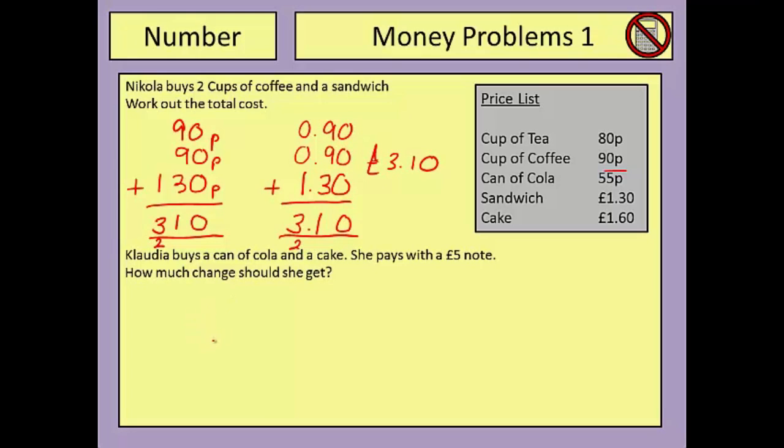In the second part of this example, Claudia buys a can of cola and a cake. She pays with a £5 note. How much change should she get? So to do this one, I'm going to work exclusively in pence, and then if I need to at the end, I'm going to convert my answer back into pounds. So Claudia buys a can of cola, which is 55p. The cake is £1.60, which I'm going to enter as 160 pence.